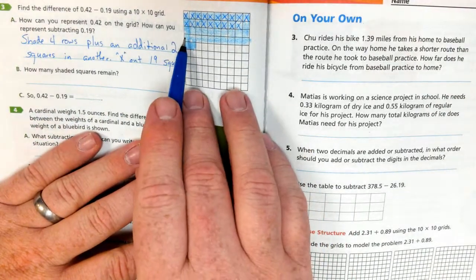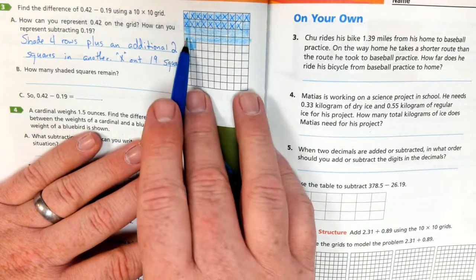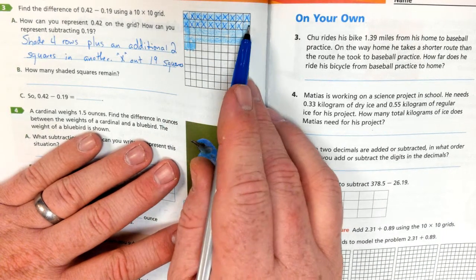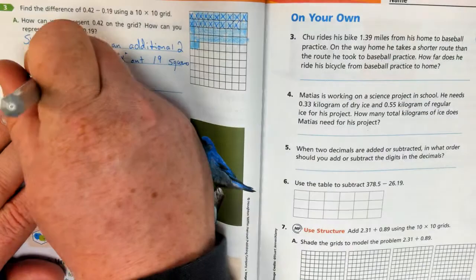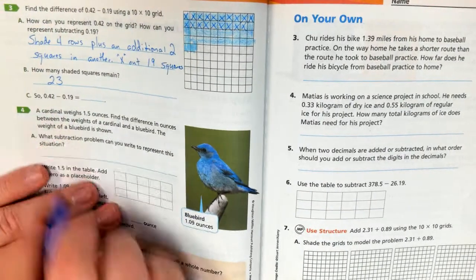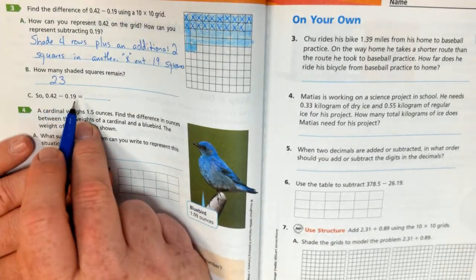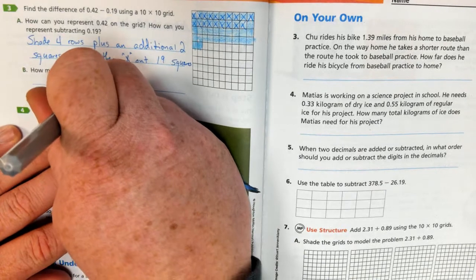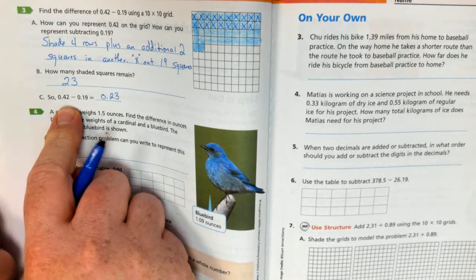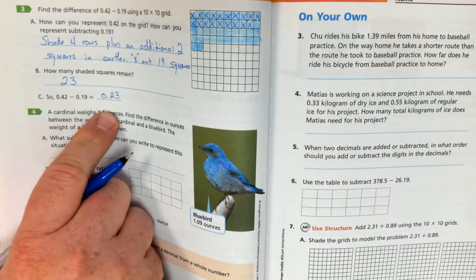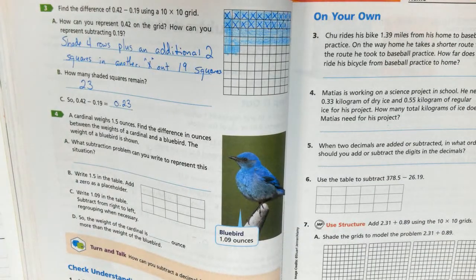Now I can tell here I've got 2 full rows with no X's in them. 1, 2, so that's 20. Plus 1 up here, 21, and 2 more down here, that's 23. 23 squares remaining. So 42/100 minus 19/100 is simply 0.23. Just like if I was subtracting 42 wholes minus 19 wholes, I would get 23. Okay?